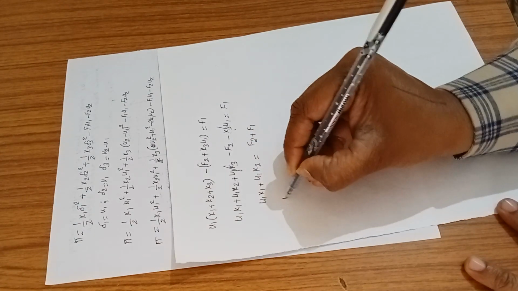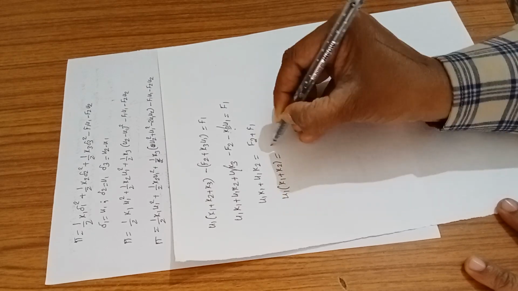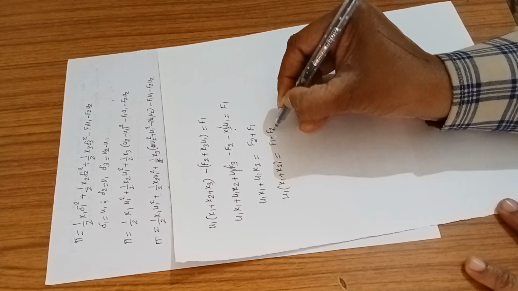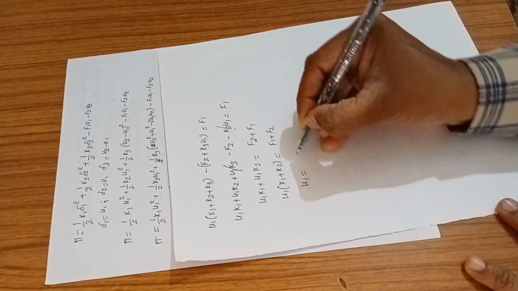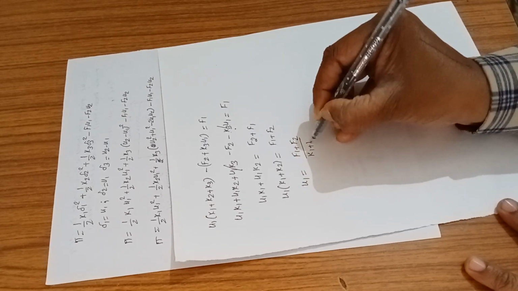Now here I'm going to take U1 as common, therefore I get K1 plus K2 times U1, that is going to be equal to F1 plus F2, or F2 plus F1. Therefore U1 equals F1 plus F2 divided by K1 plus K2.